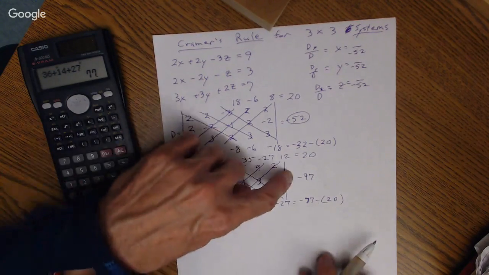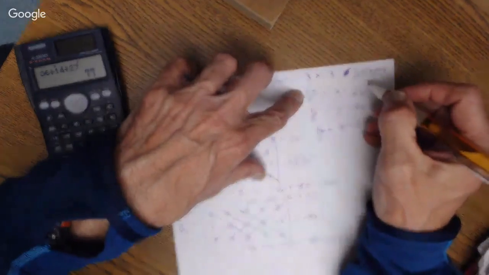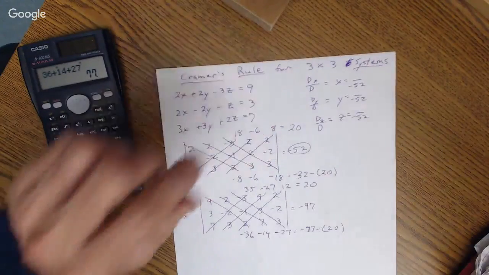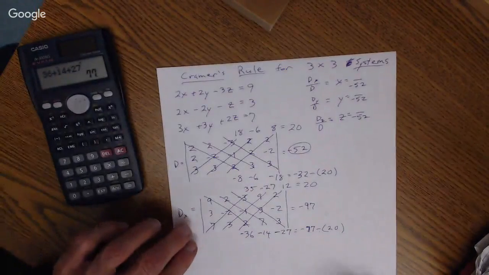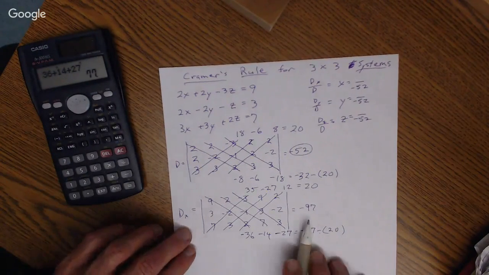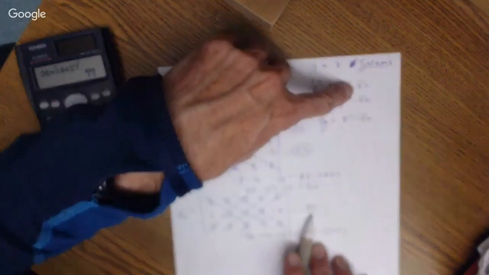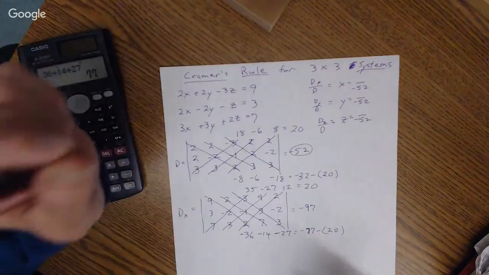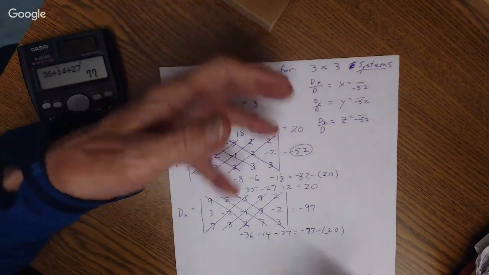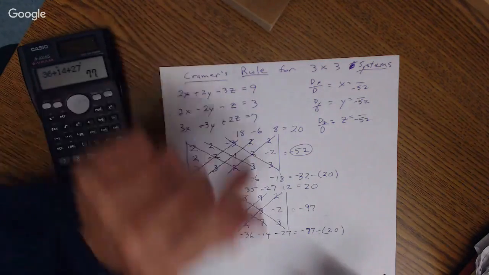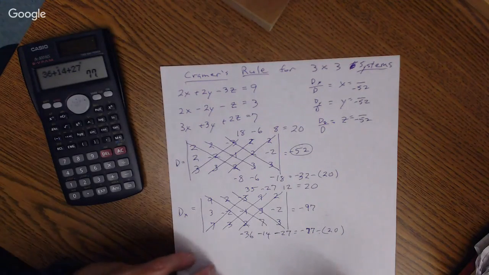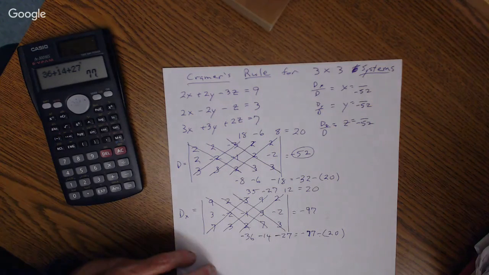Now, as soon as we get dx, we can put it in up here. Negative, and it looks to me like it doesn't work out. So I made a mistake somewhere there, I think. -97 divided by -52 should come out to be a whole number. It doesn't have to, but I made all these problems, so it will come out to be a whole number. So let me check here, see if I can find where I made a mistake.